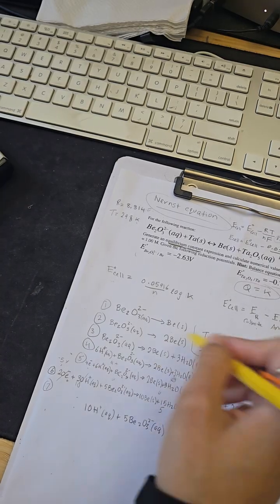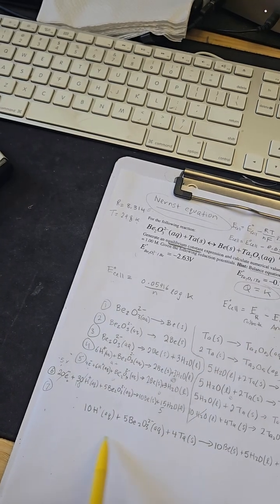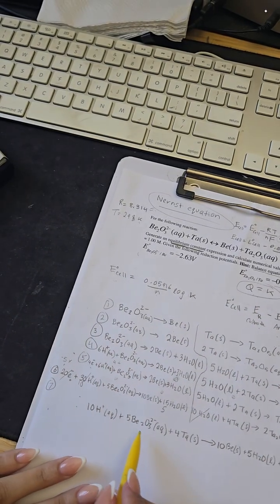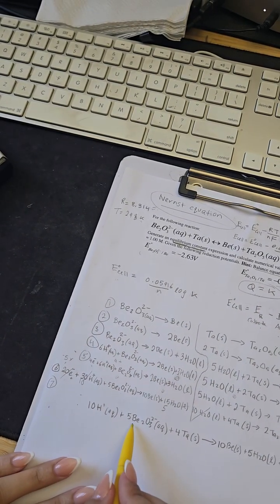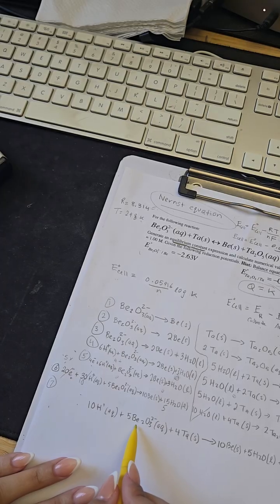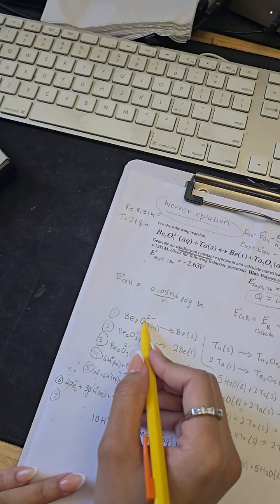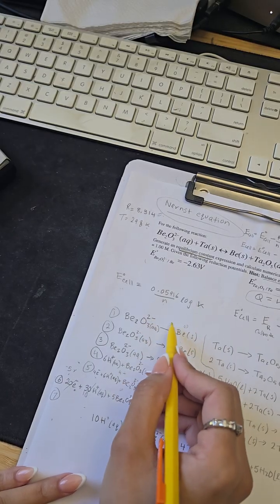And you can, after balancing it all out, still double check to make sure that it's right. And you do this by checking oxidation states. So I'm going to check for barium here. It's going from 2 minus to 0, so it's being oxidized.